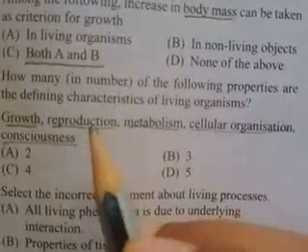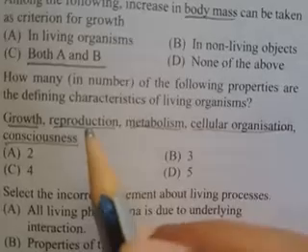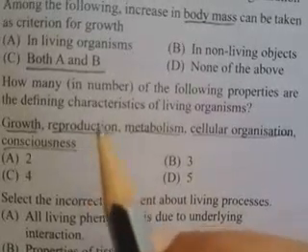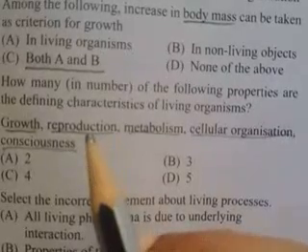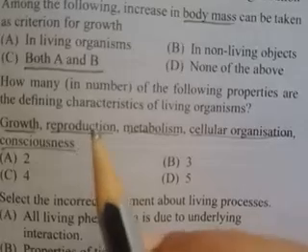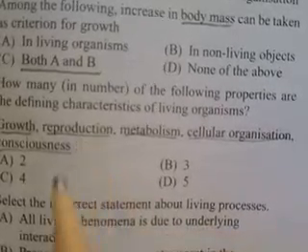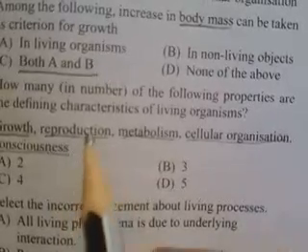No. Reproduction is one of the properties, of course, but it is not necessary for the survival of that individual organism.